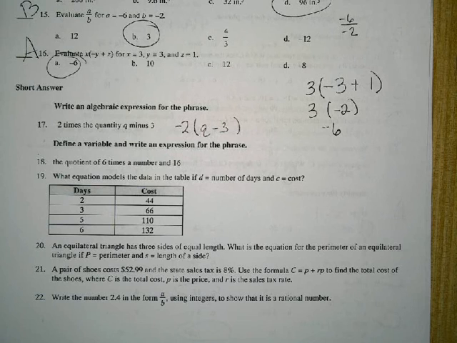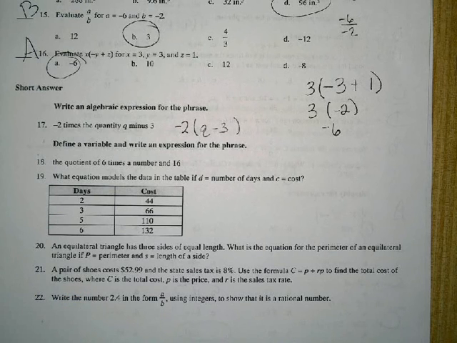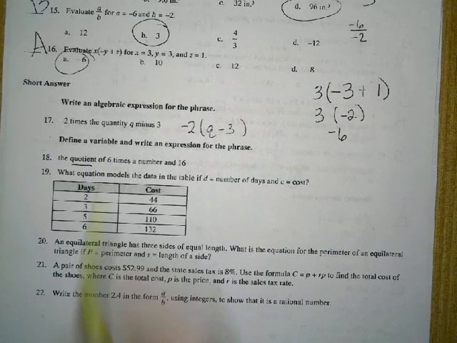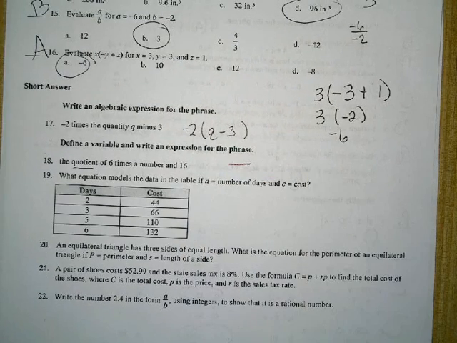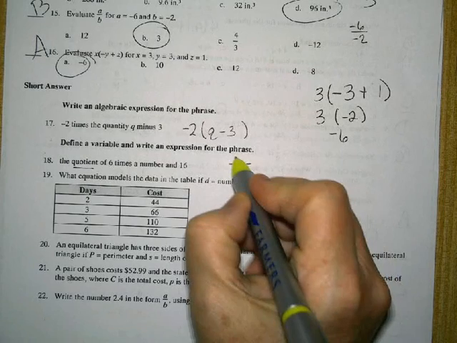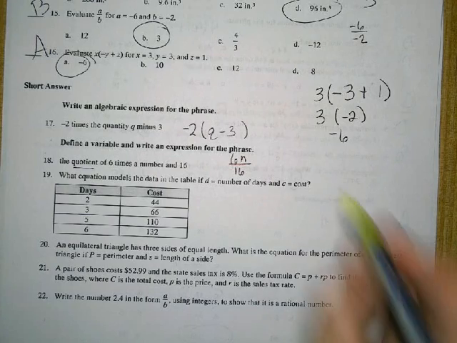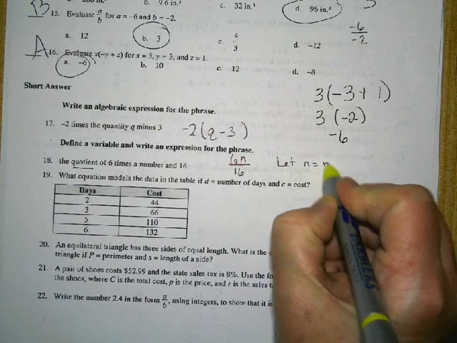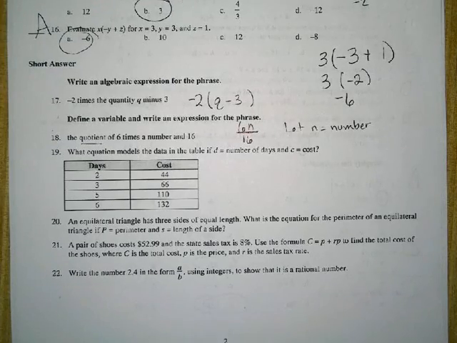Define a variable and write an expression. The quotient of 6 times a number and 16. So the quotient, what does quotient mean? Division. So we're dividing something. We're dividing 2 things, right? We're dividing 6 times a number and 16. And then since it said define, I want you to write let n equal number. Any questions so far?